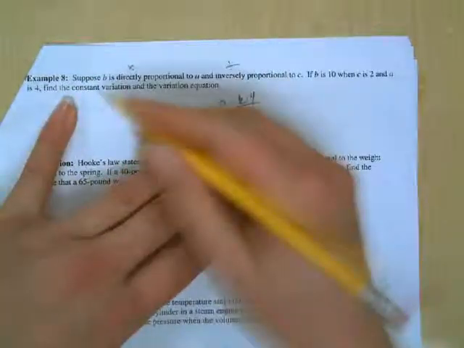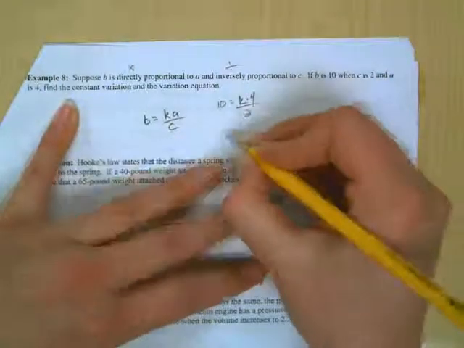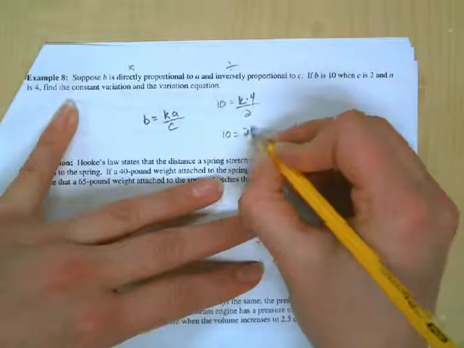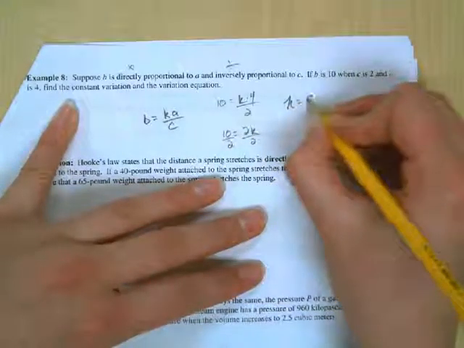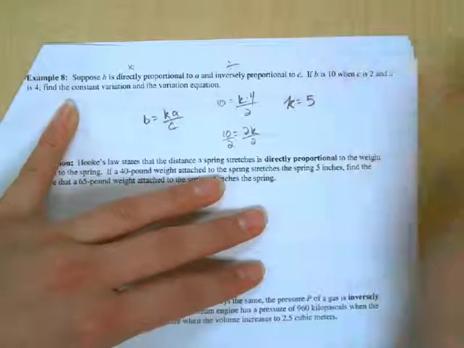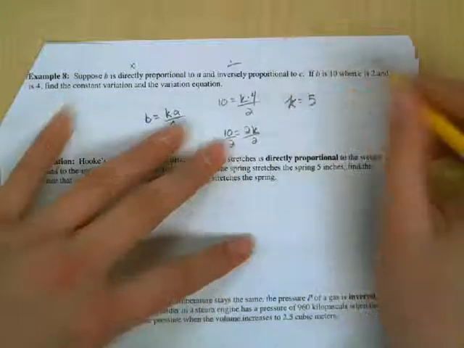Find the constant of variation, so solve for K. 4 divided by 2 is 2, so I get 10 is equal to 2K divided by 2. K is equal to 5. That was my cursive K, sorry about that again. K is equal to 5. So there's my constant of variation.